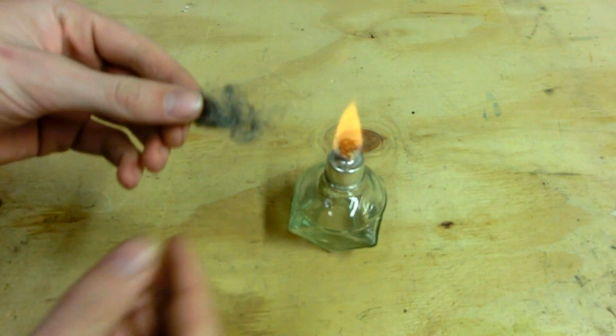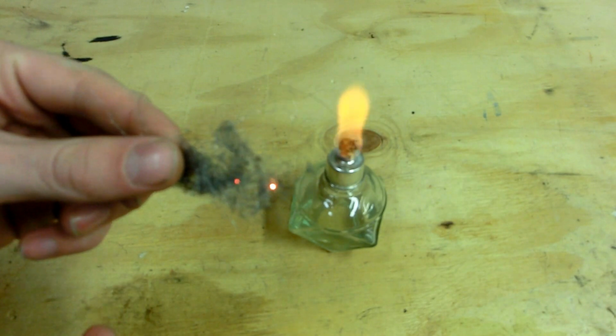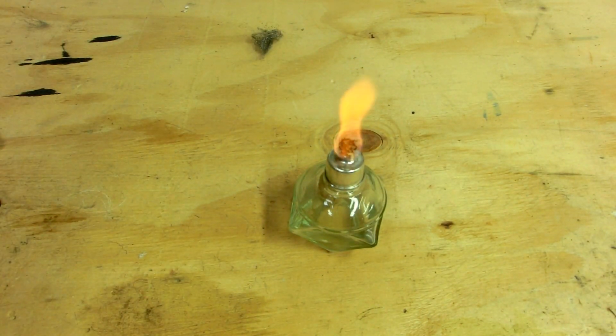For instance, if I heat up this iron slightly, you can see that it readily reacts with air to form iron oxide. In essence, it's burning. But it's still not finely divided enough to become pyrophoric. So we need to divide the iron further.